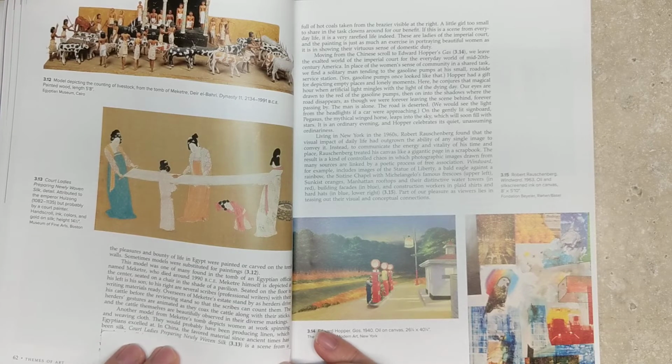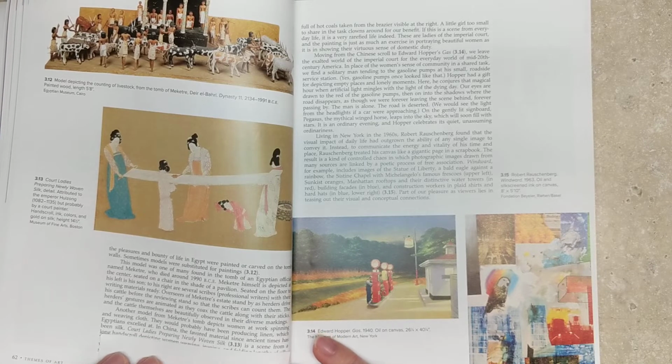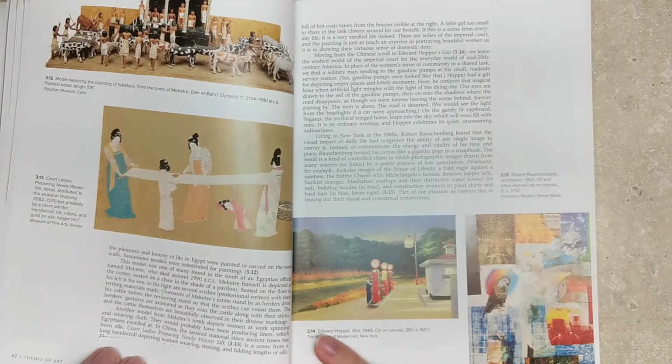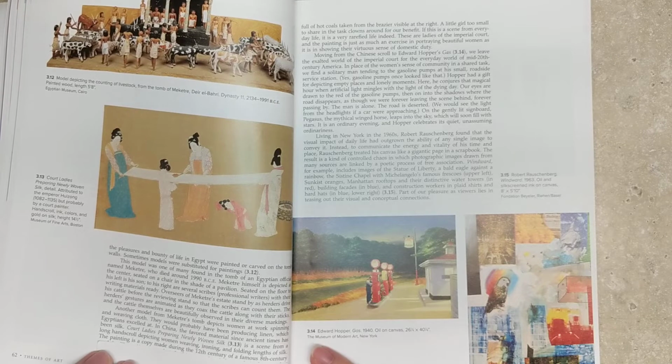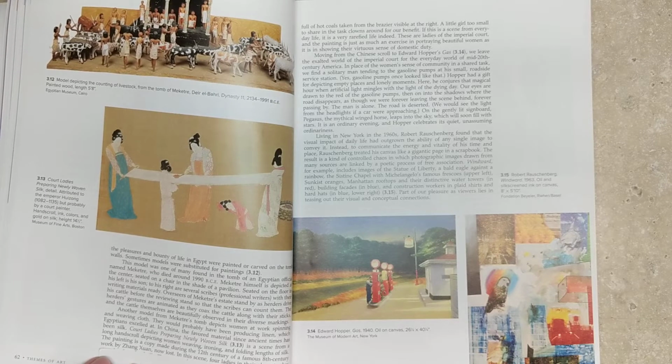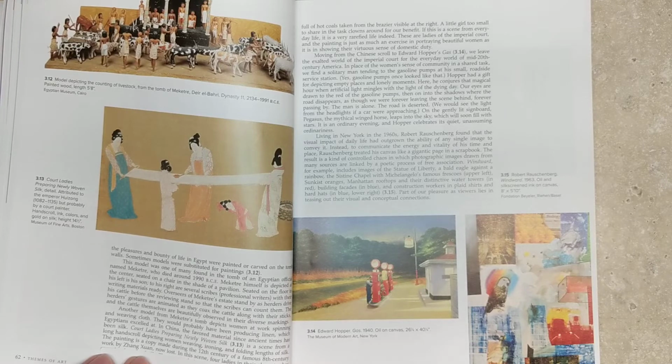Court Ladies Preparing Newly Woven Silk is a scene from a long hand scroll depicting women weaving, ironing, and folding lengths of silk. The painting is a copy made during the 12th century of a famous 8th century work by Zhang Xuan, which is now lost.